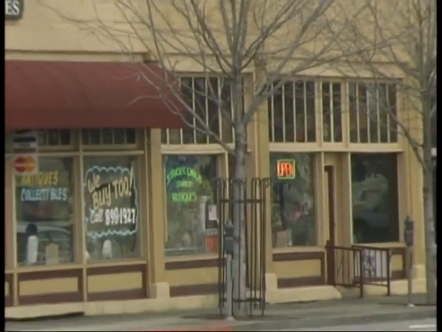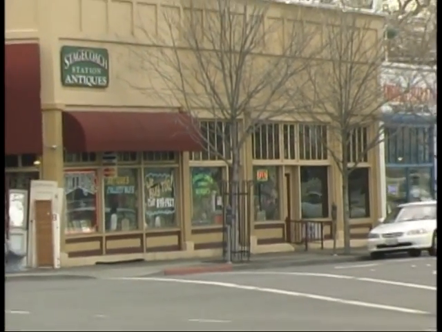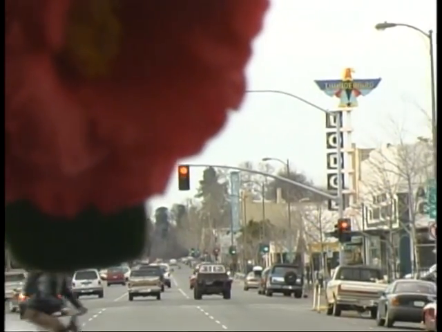Historic downtown Millers Grove bustles with activity, home to quaint shops, historic parks, and pleasant people. Whether you stroll the streets to window shop or enjoy a classic.